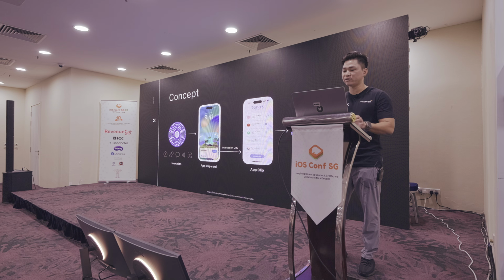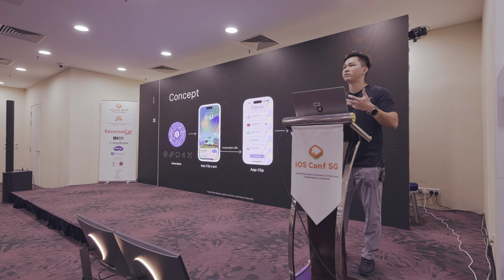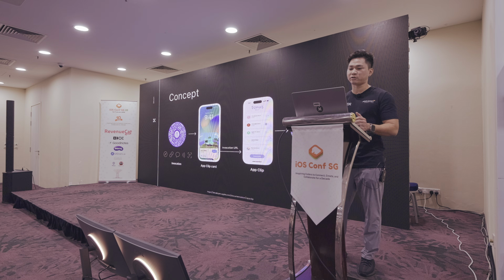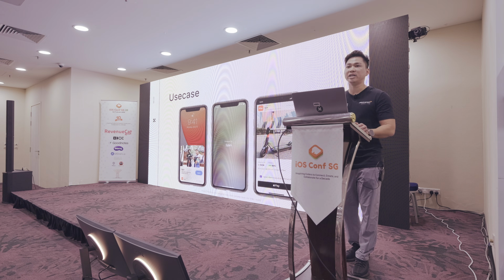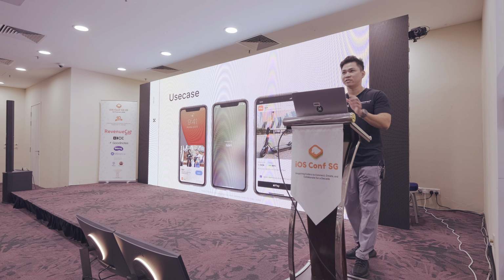And that's the beautiful thing about the AppClip, where we can drive more conversion, by allowing users to trial our experience first before even downloading our full app. So some of the use cases are actually already being used in reality somewhere in the world, not in Singapore.